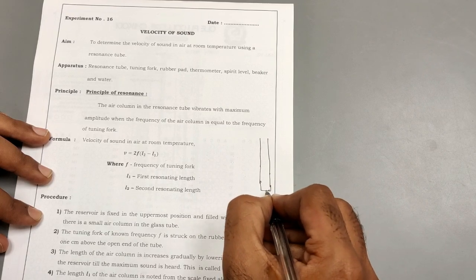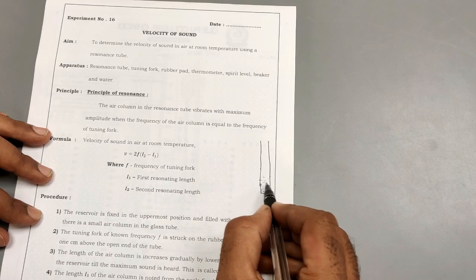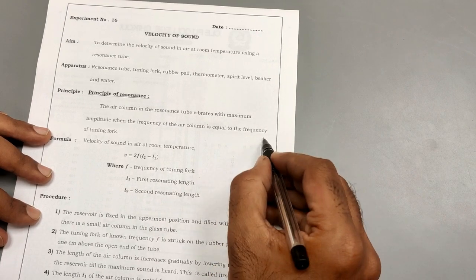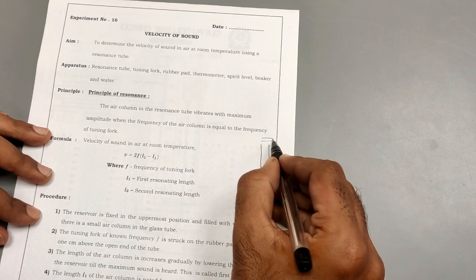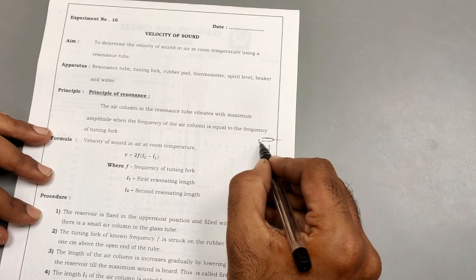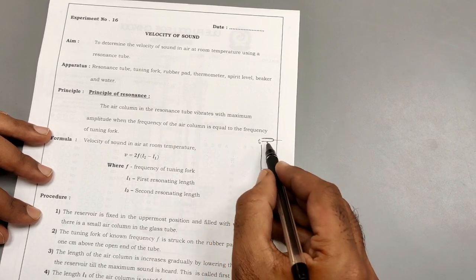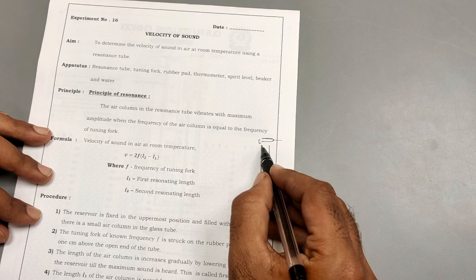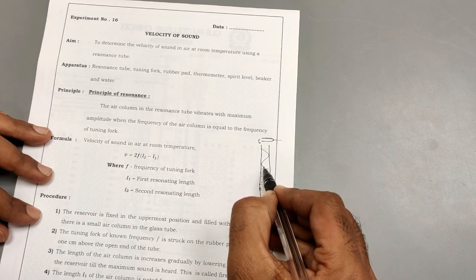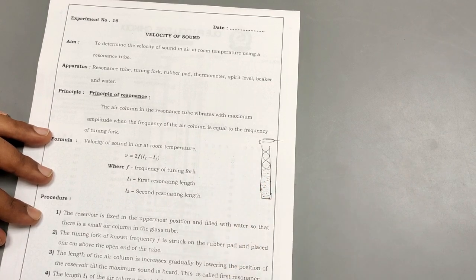One end of the tube will be closed. Inside it we fill up the water. Next, we take a tuning fork and hit it on a rubber pad. The tuning fork starts vibrating with its own natural frequency. The sound waves created by the tuning fork go inside this tube, hit the surface of the water and come back.